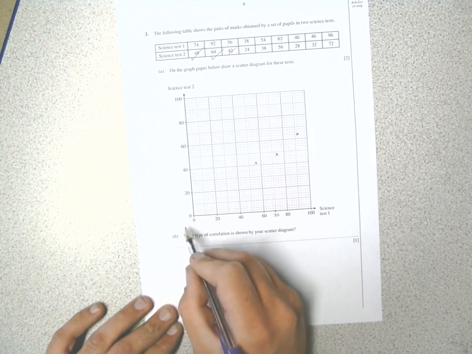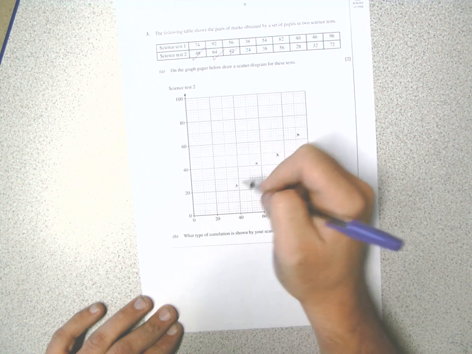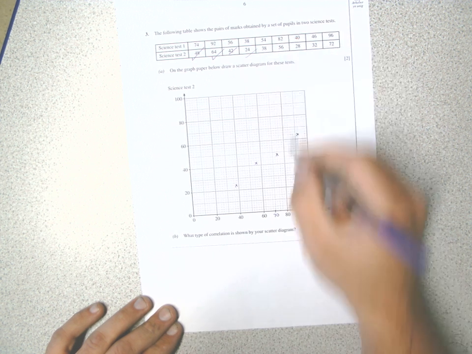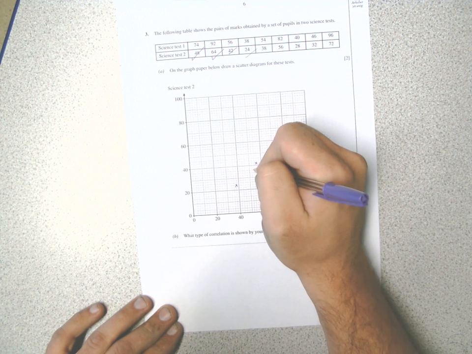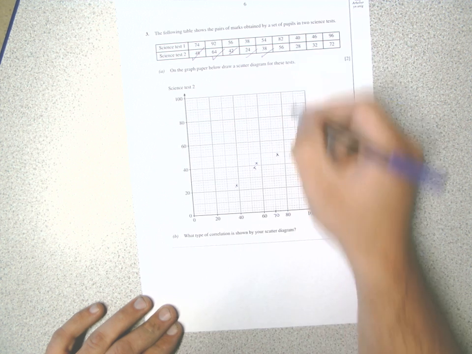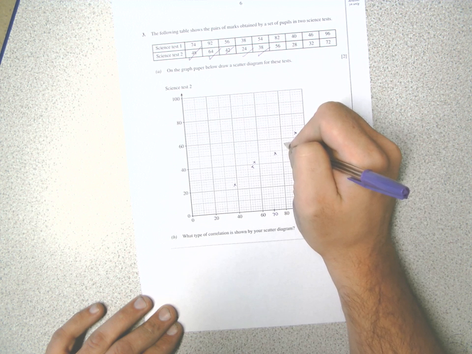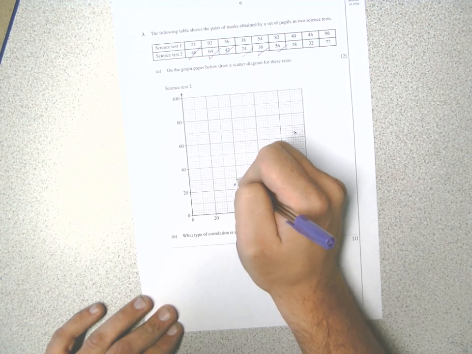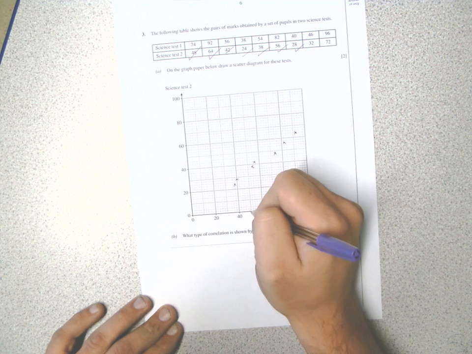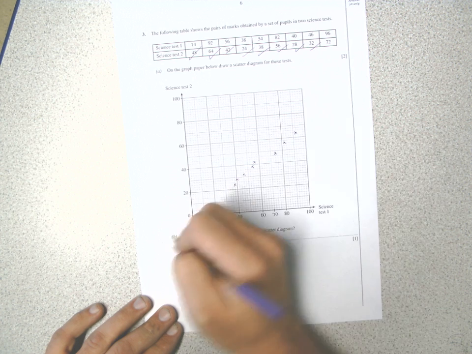Next point, 38, 24, across to 38, up 24. 54, 38, across 54, up to 38. 82, 56, across 82, up to 56. 40, 28, across 40, up to 28. 46, 32, and 96, 72.